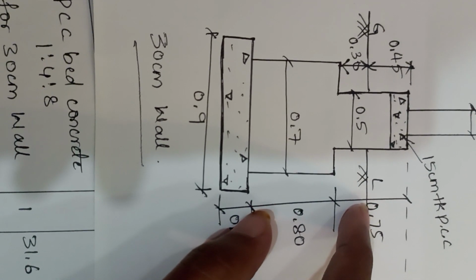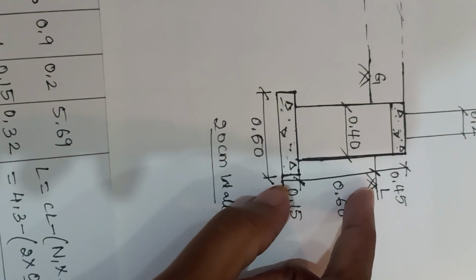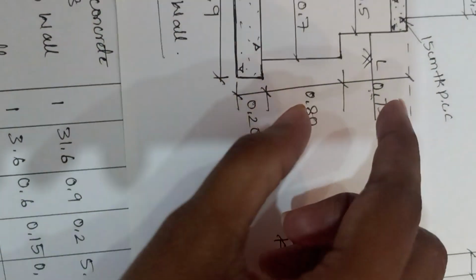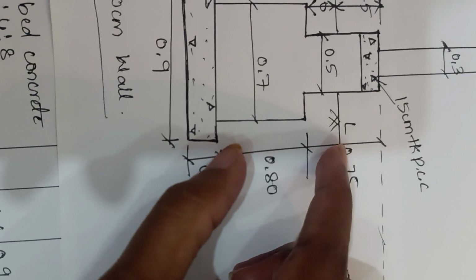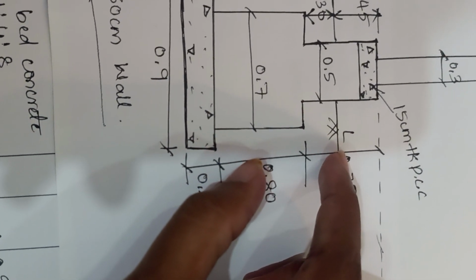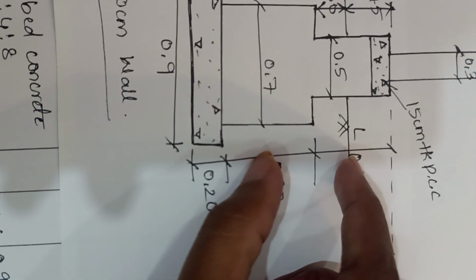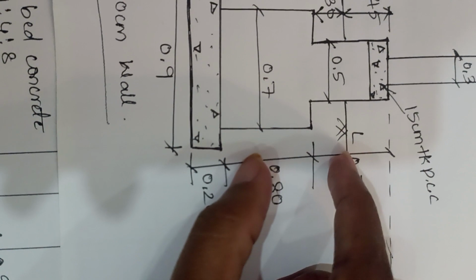I want 0.75 meter height, and that height will be coming in between your 1.1 meter height itself. If this is 1.1, your 0.75 will be coming at this level.